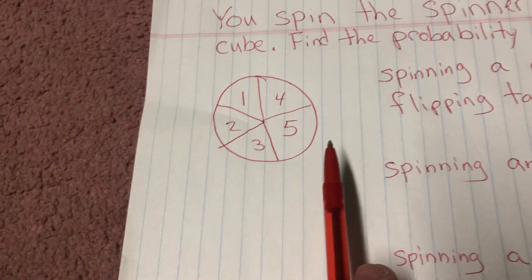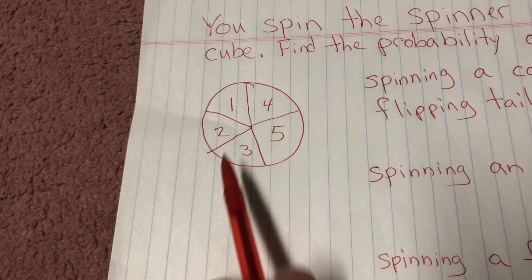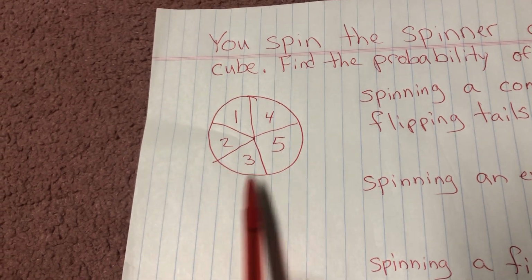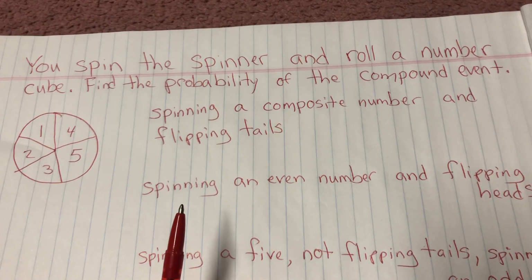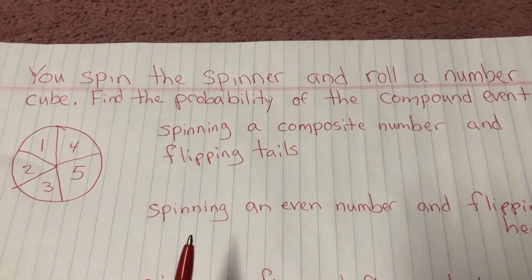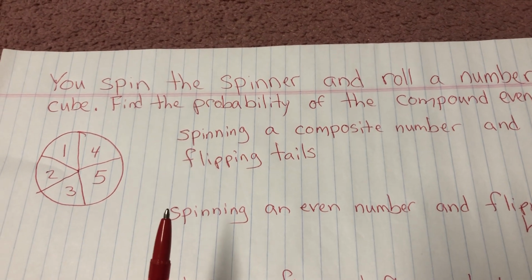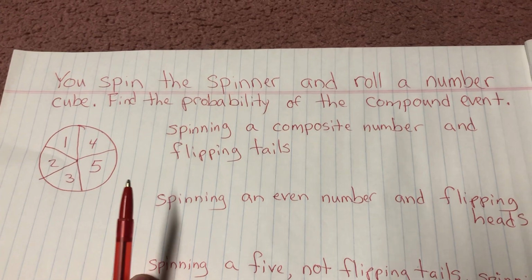Now, once again, Mr. Swack's great drawings here. We have a spinner. It's a perfect circle. All sections are the same exact size, so it's equally likely that any one could be landed upon. And then you rolling a number cube, like if you're playing Yahtzee or Monopoly, a dice has 6 sides, 1 through 6. So we have 6 possibilities there when we roll a number cube.